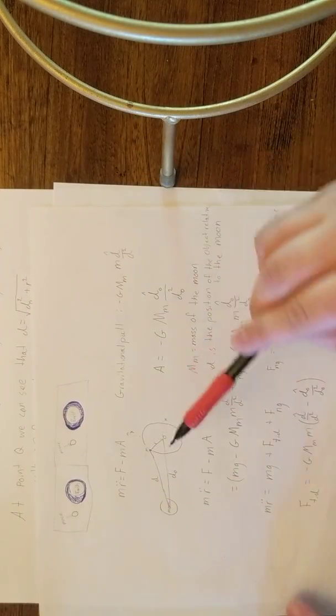And we see that X is also 0. It might be difficult to see on this picture, but we're setting our origin at the center of the Earth. So X is 0 for point Q.